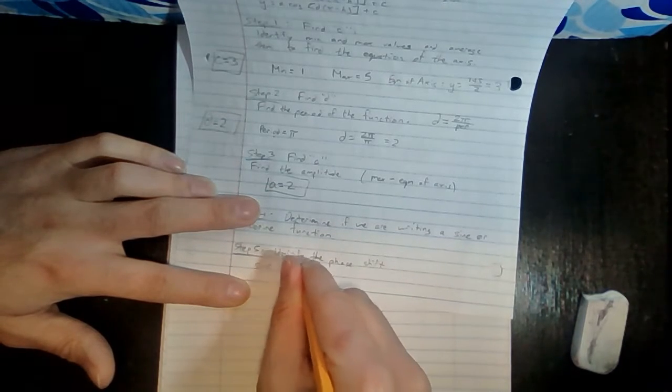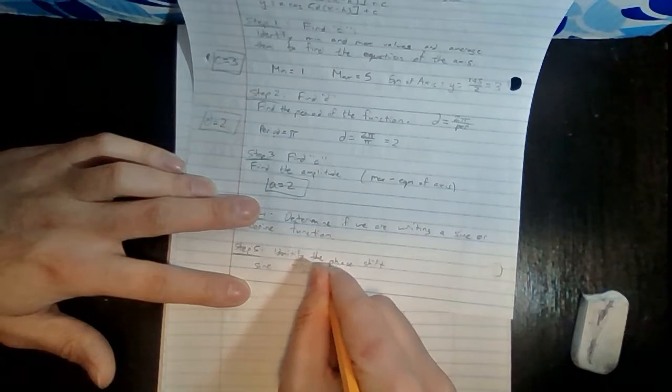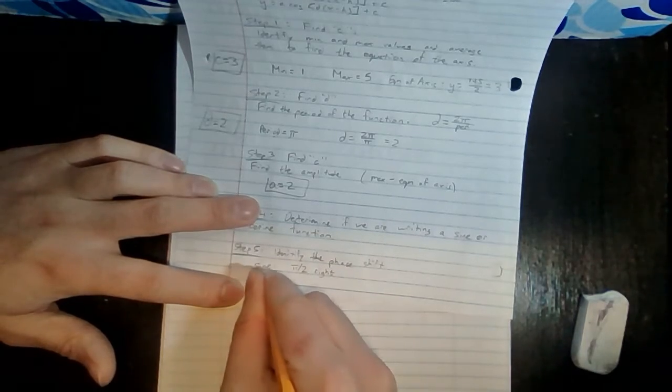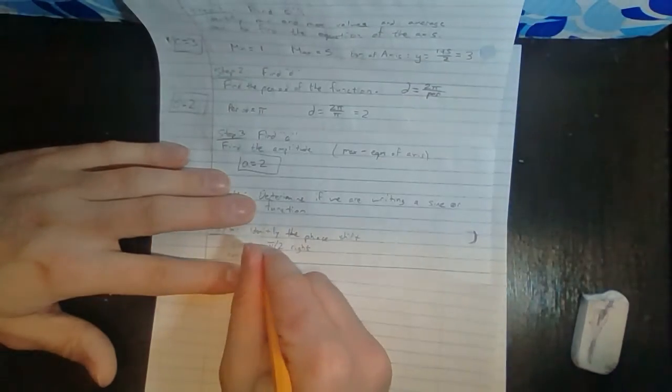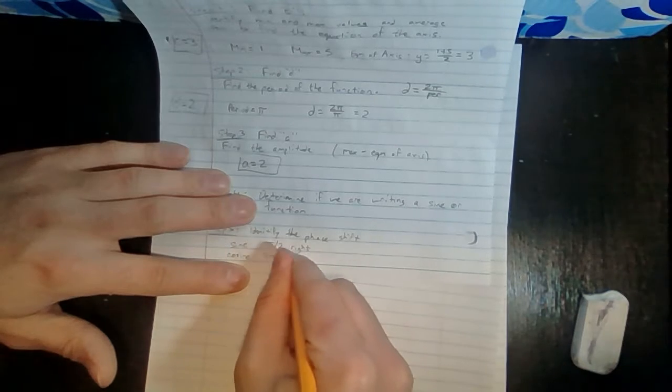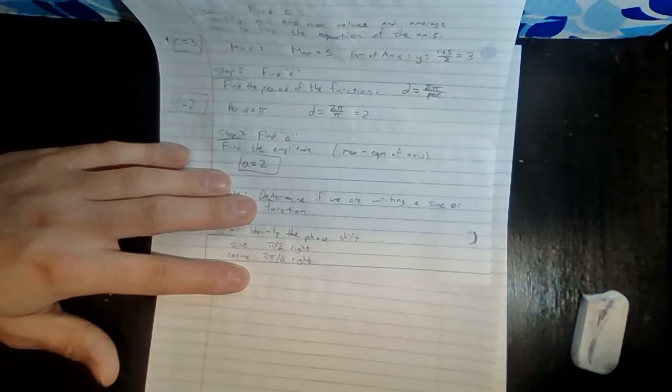So it's pi over 2 to the right. Our cosine has been shifted 3 pi over 4 to the right. So from all this, we can write our equations.